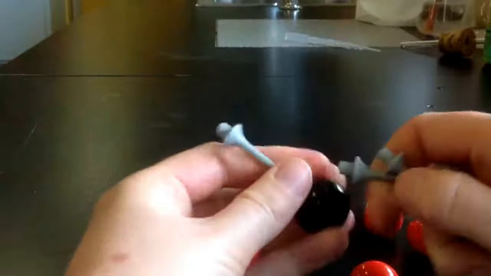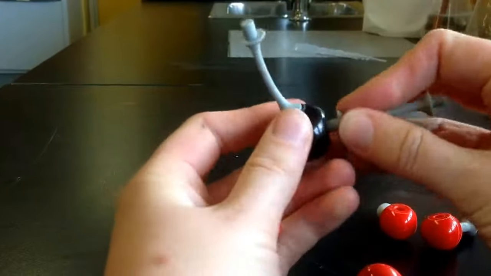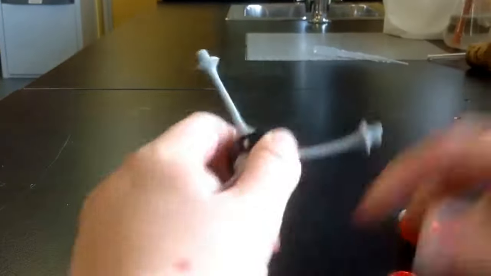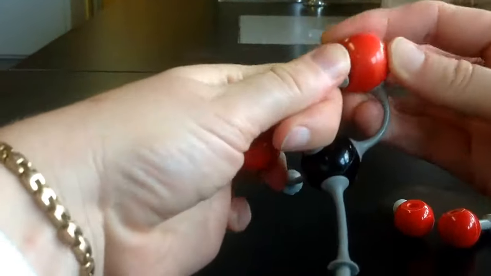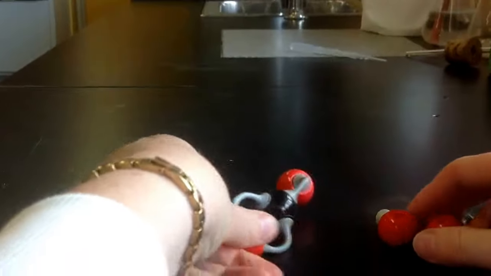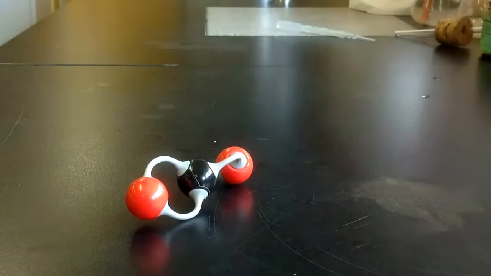We'll attach our bendy bonds. Okay, 2 oxygen here, 1 on that side, 1 on the other, and the same with the other 2.